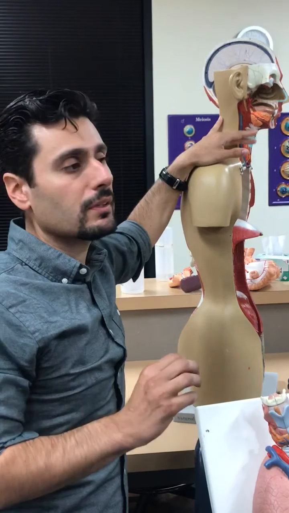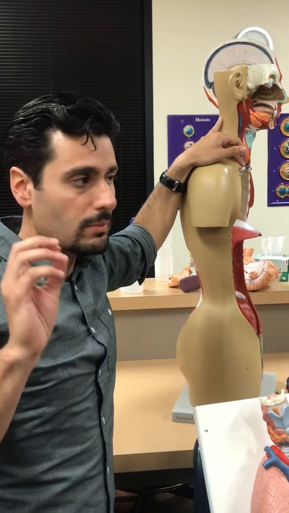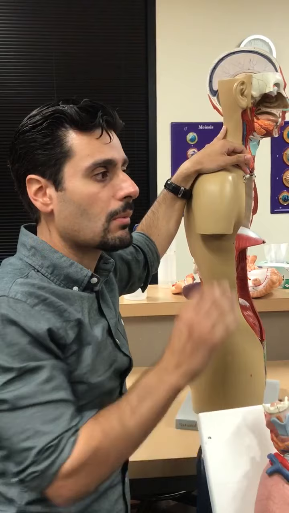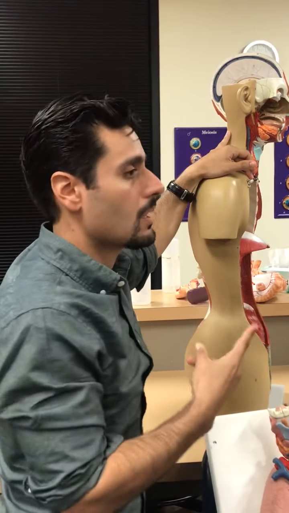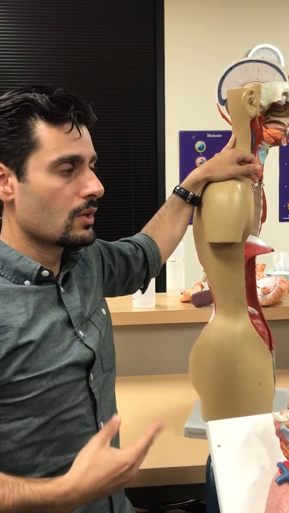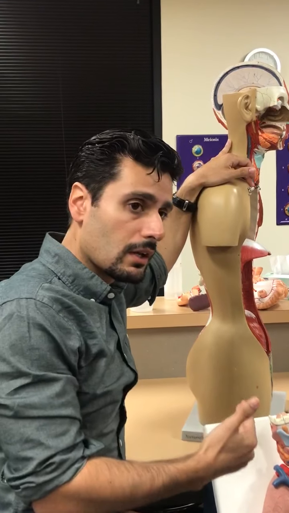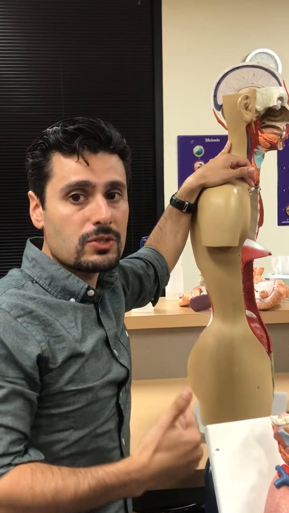So again, this is the epithelia. It's going to be stratified squamous epithelia. Remember, the trick with epithelia is there's always two names to it, a first and last name. The first name tells you how many layers, and the last name tells you what shape.